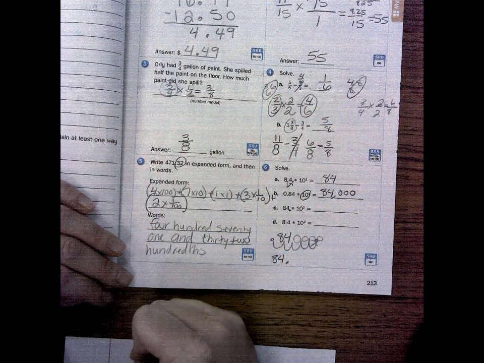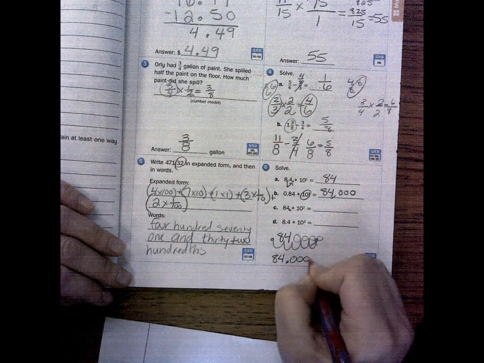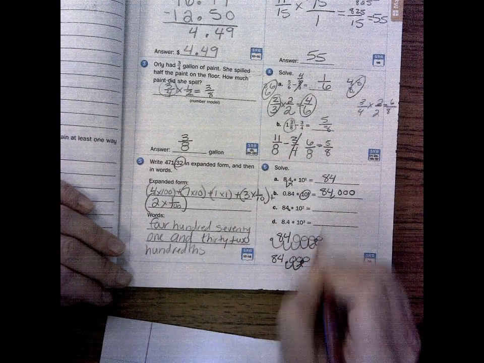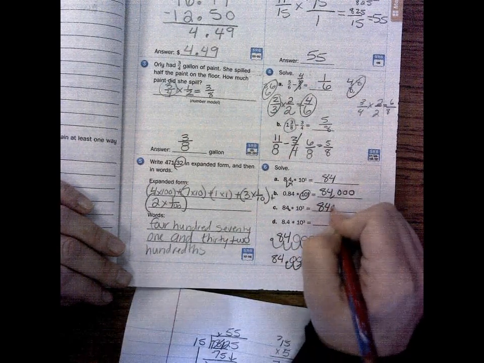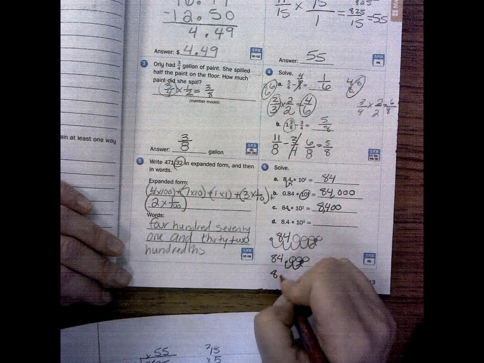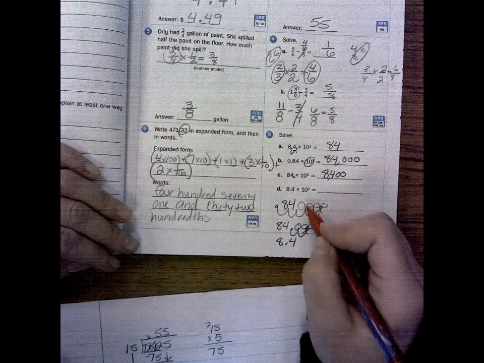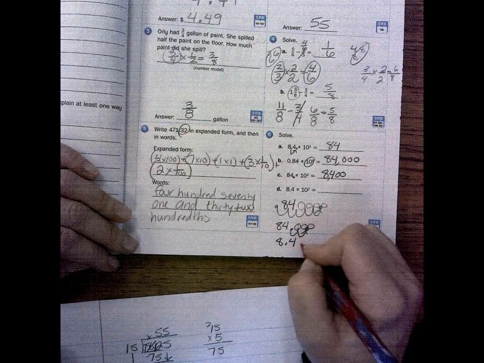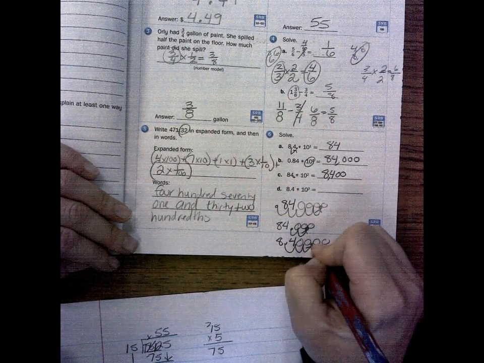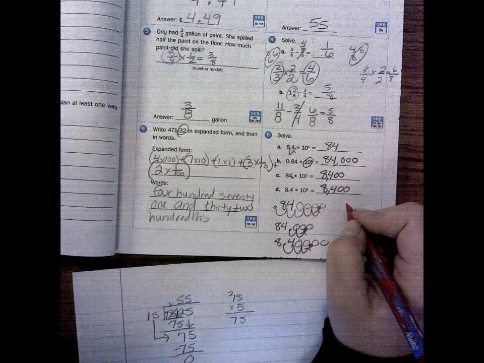10 to the power of 2 is 100, which has 2 zeros. So I'm going to move my decimal a couple times. Once and then twice. Make sure we annex the zeros when needed. So 8,400. Then my last one is 8 and 4 tenths multiplied by 10 to the power of 3. 10 to the power of 3 is 1,000, which is 3 zeros. So I'm going to annex some zeros here. 1, 2, 3. 8,400 also.